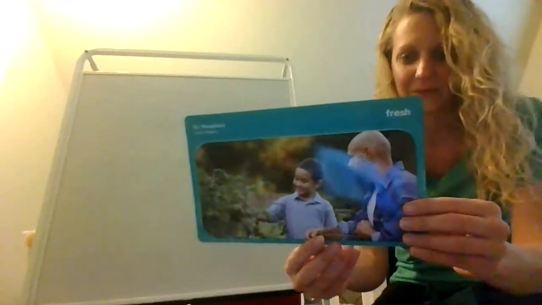All right, our next word is fresh. Can you say fresh? Something that is fresh was just made or just grown. So fresh means it's kind of new. It hasn't been around for very long yet. In this picture, it says the boy picks a fresh tomato from the plant.